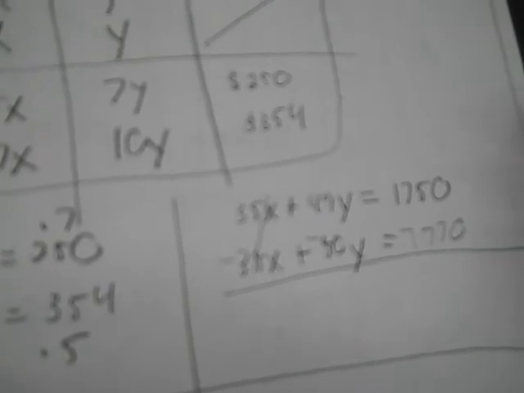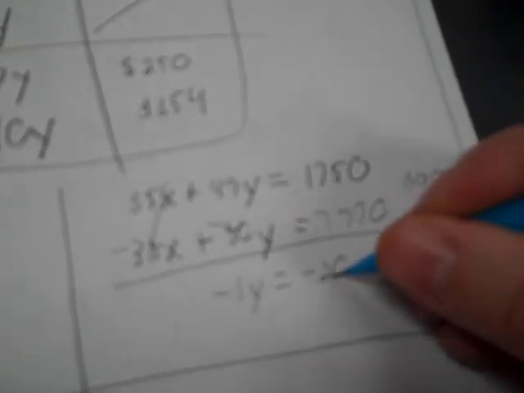Okay, 35 plus 35 is not 0. You got to make it negative, but then 50 is negative and 1770 is negative, and you add. 49 plus negative 50 is negative 1y, and then that's negative 20, and then you just divide by negative 1, and y is 20. Okay, so here's the y, that's your uniform, so a uniform costs 20.